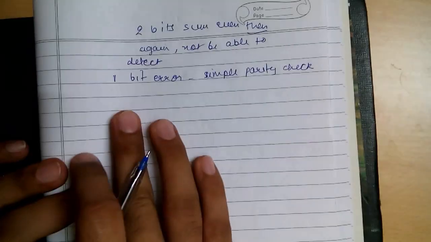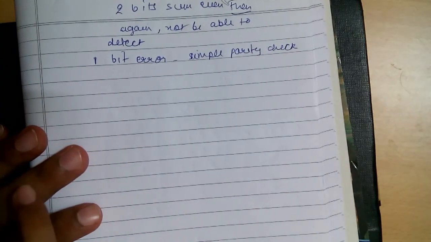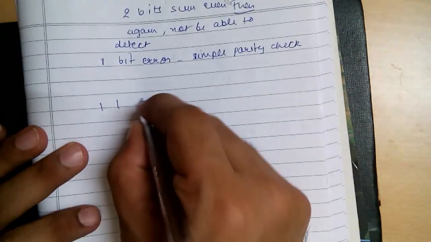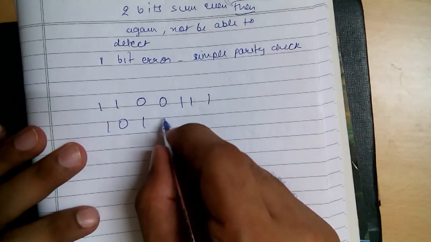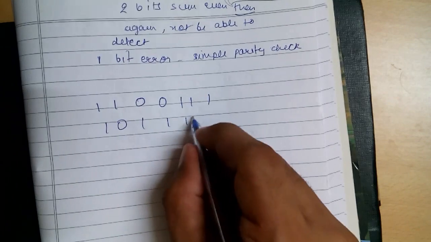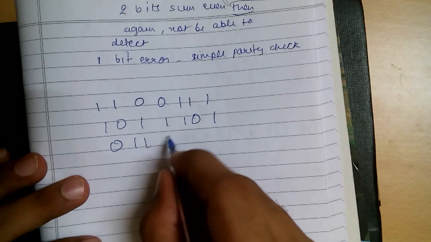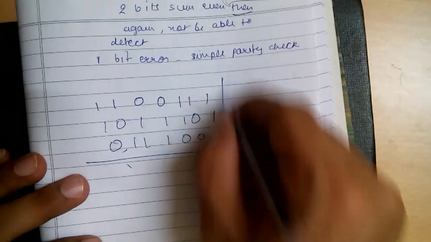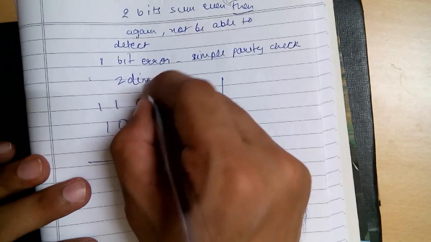As I said before, the more the merrier. So we can think of using a 2D table, like generating parity in 2 dimensions. Let's say we have 1 1 0 0 1 1 1 1 0 1, 1 1 0 1, 0 1 1 1 0 0 1, or whatever. So like this, we are using a 2-dimensional parity check.